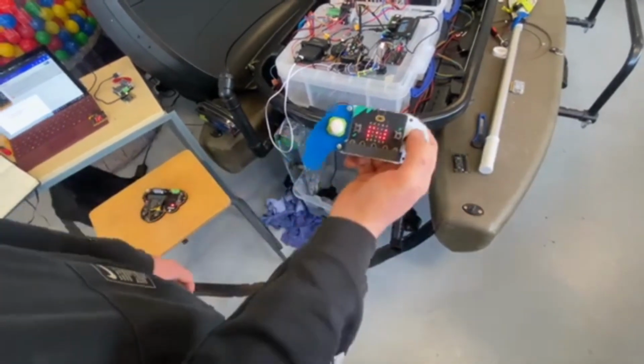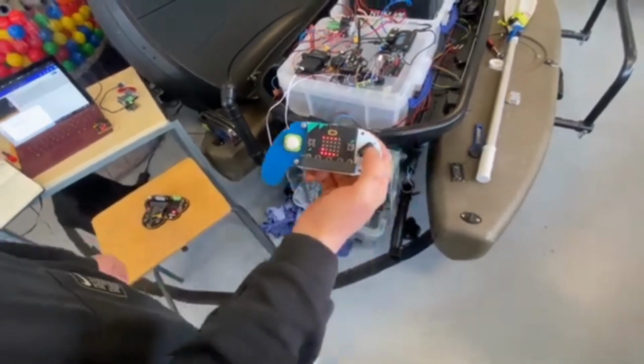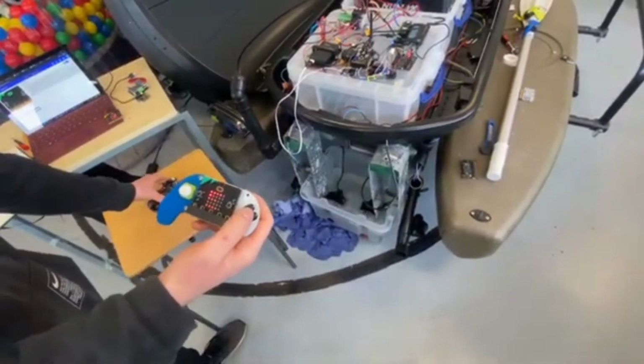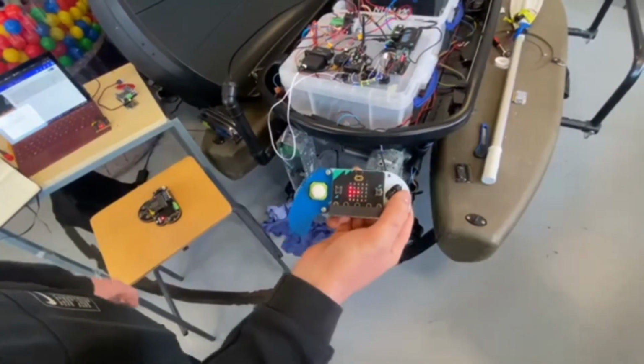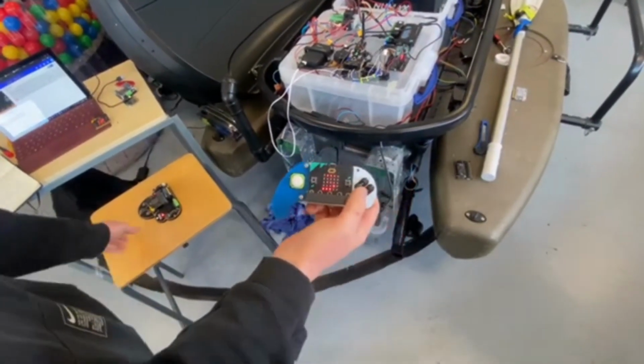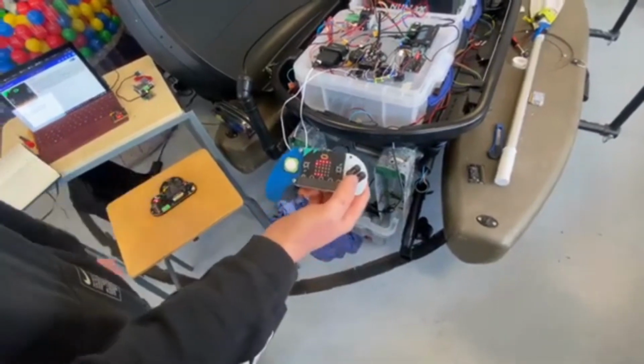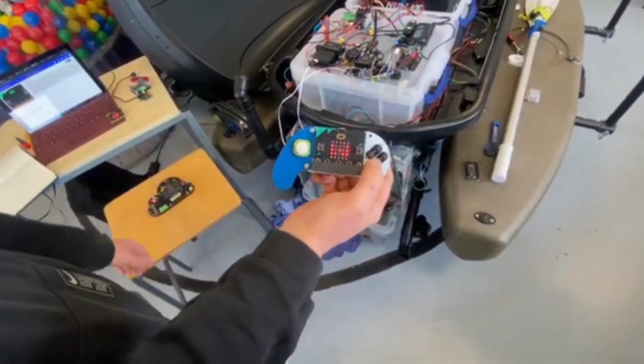Then we can change direction as well to east. And we can change the east direction to go forward. And then the same with south and west.